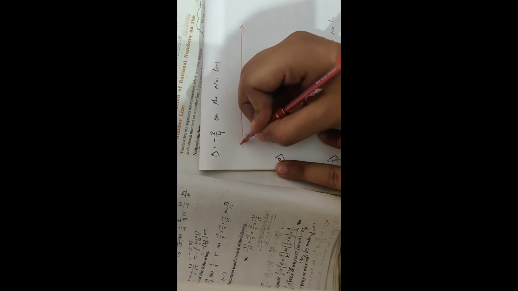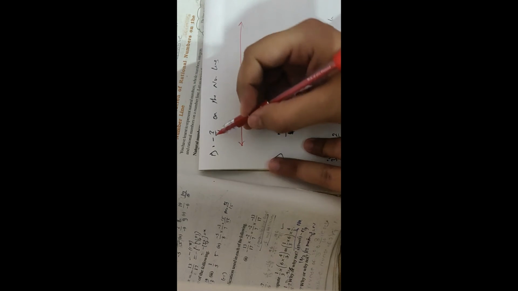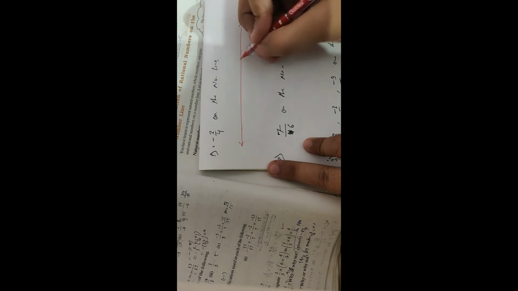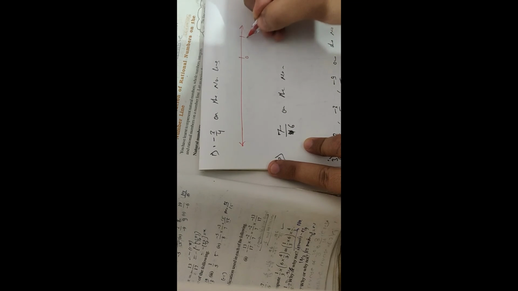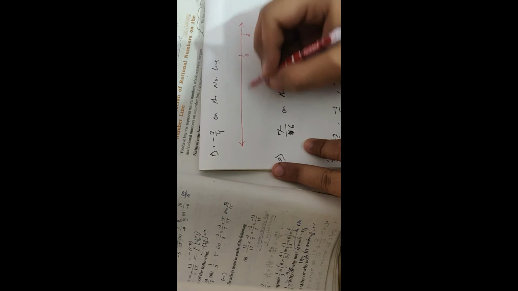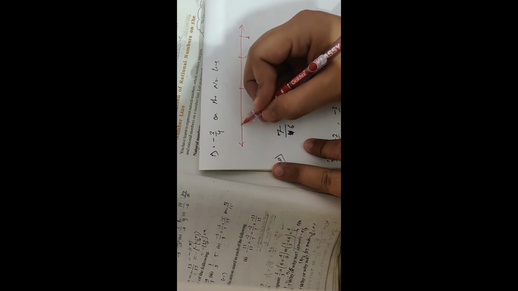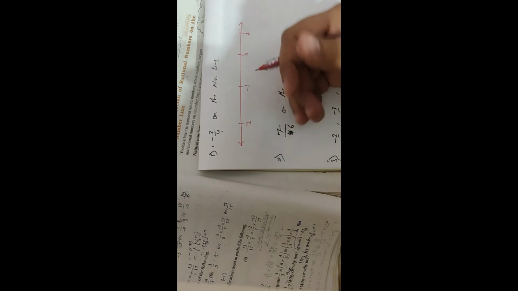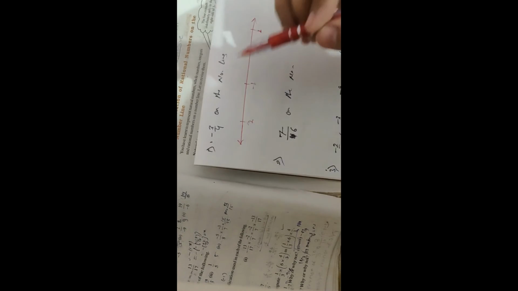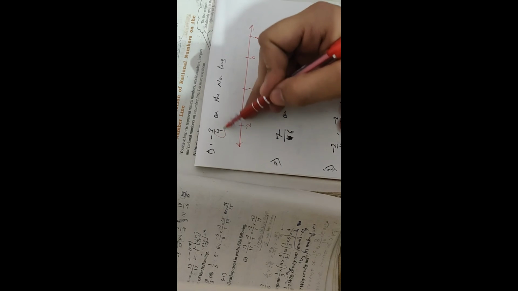First, draw the number line that is required. Find out whether this is negative, so take the positive one only till 1, just for the sake of representation, and this is minus 1 and this is minus 2. For your information, the second step will be to identify the denominator.